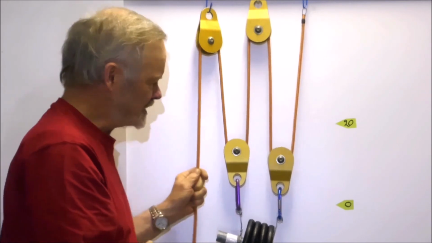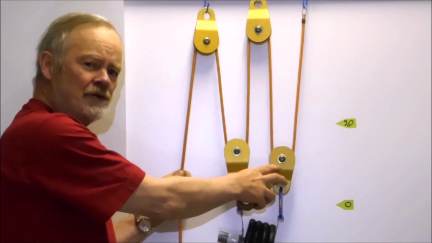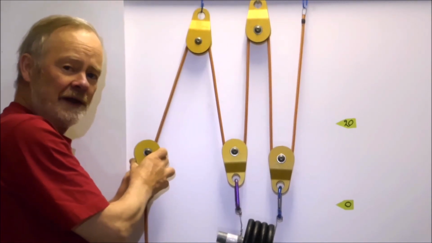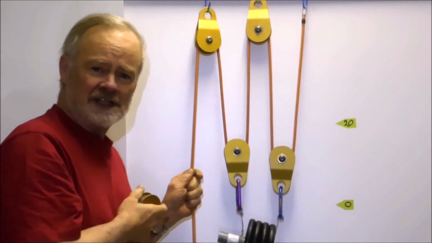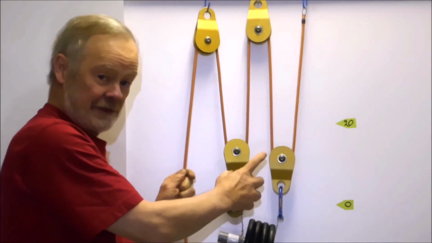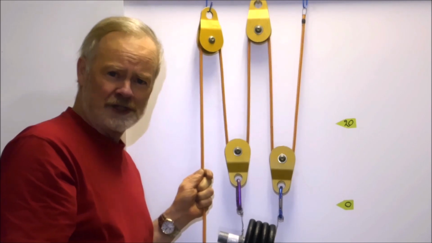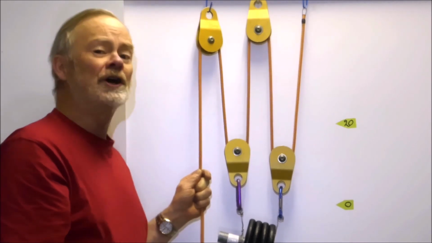So, let's look at this. We have 2, 4-to-1, 6-to-1, 8-to-1. The question is, how do we get 3-to-1, 5-to-1, or 7-to-1 mechanical advantage? Well, let's have a look and see what that looks like.